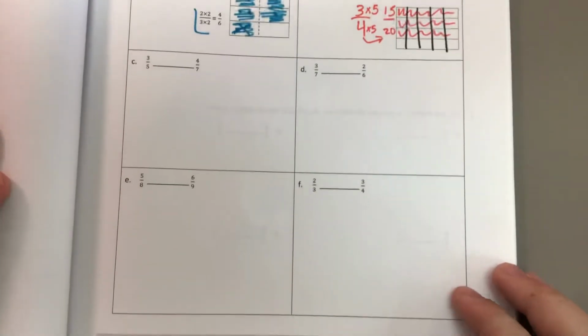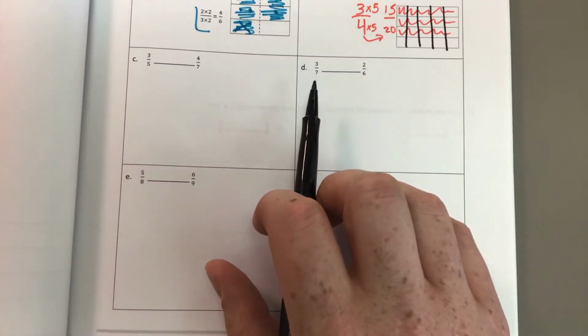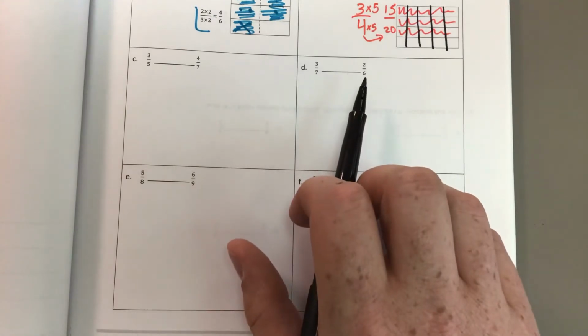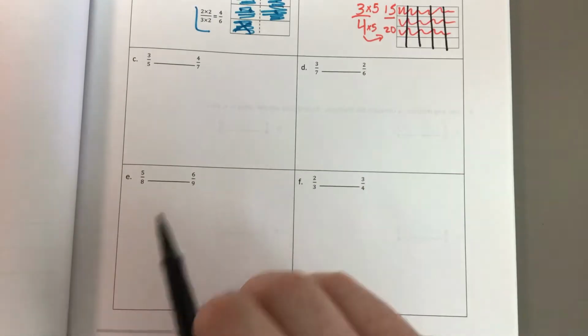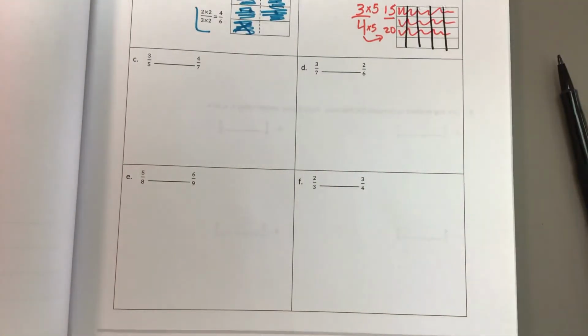Let's look at one more. We'll look at this one. Now, I will tell you, in order to find common denominators, 7 and 6, you're going to really have to have a large area model for this. Same thing with 8 and 9. It's a slightly higher amount to represent that area model.